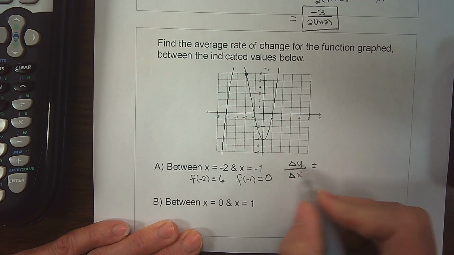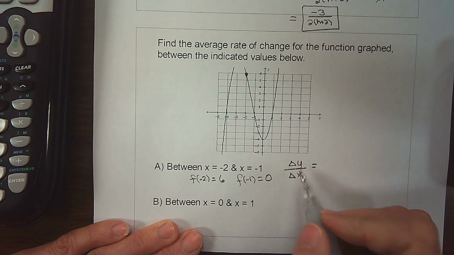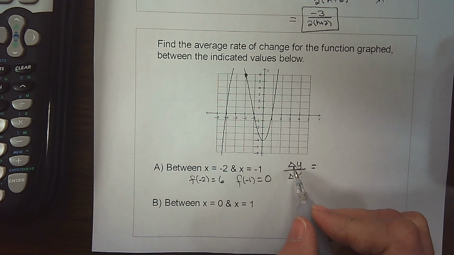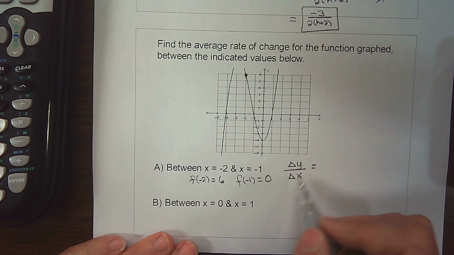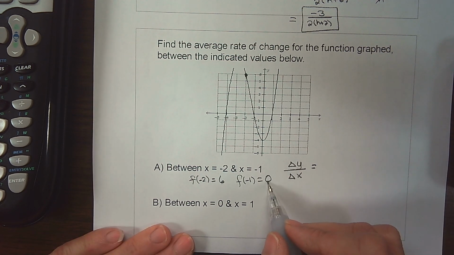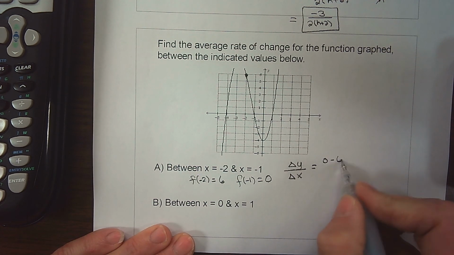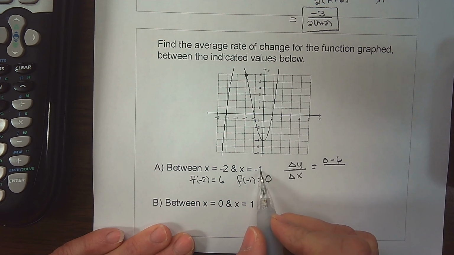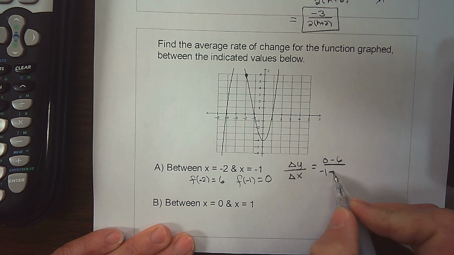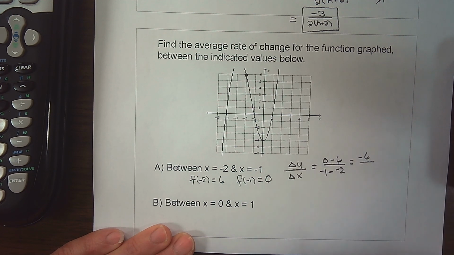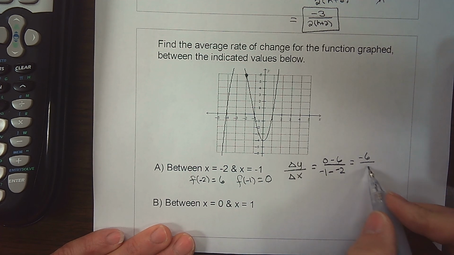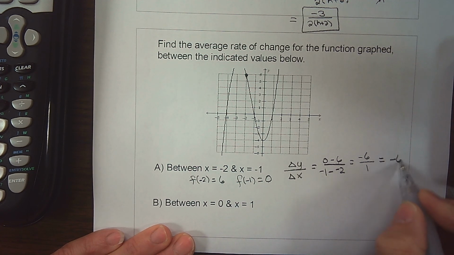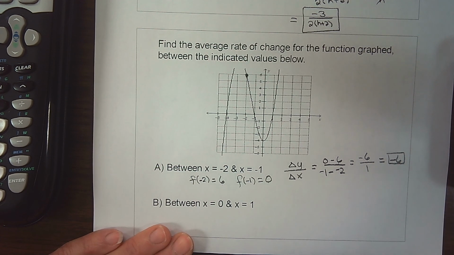I don't know if you guys have seen this symbolism before. The Greek letter delta means change. So this is a shorthand way for me to say change in y's over change in x. So that would be 0 minus 6 on the top, and down below here for the x's, negative 1 minus negative 2. So what do I get up top? Negative 6. Down below, if I really make this a plus 2, negative 1 plus 2 is a positive 1. So just to clean that up, the average rate of change is negative 6.